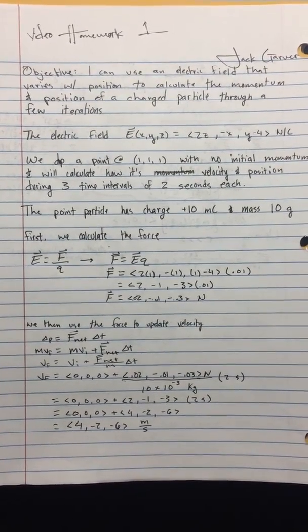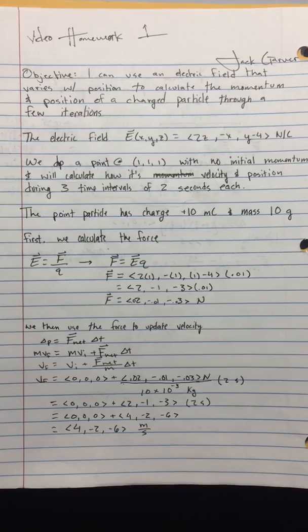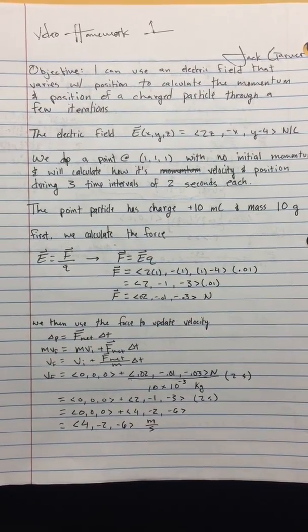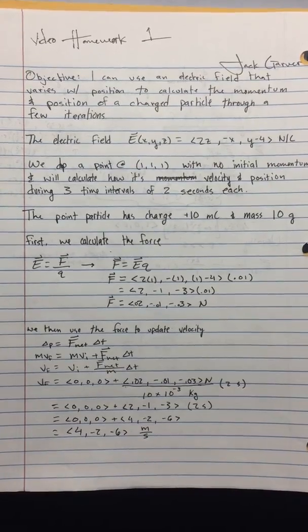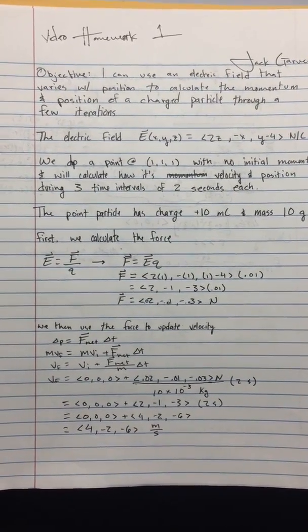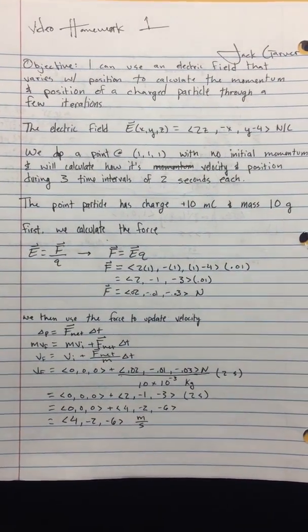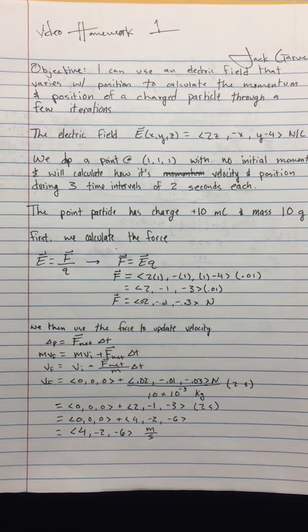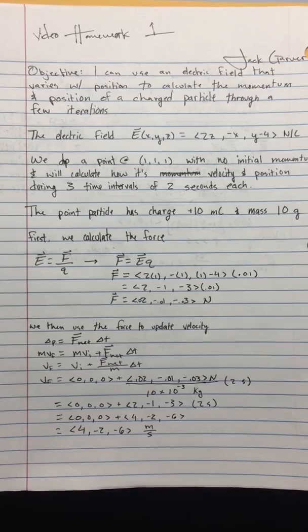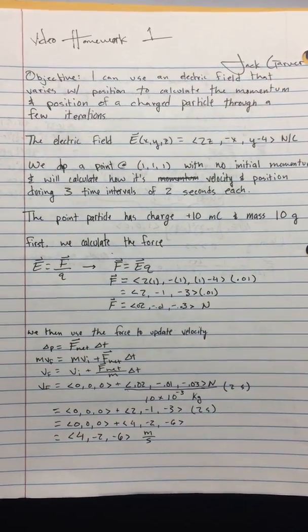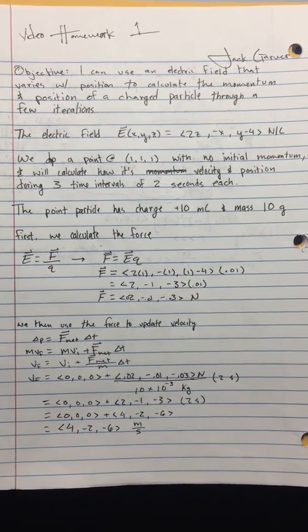Alright, for this problem we have the objective of using an electric field that varies with position to calculate the momentum and position of a charged particle through a few iterations, in this case 3. We are given the electric field E of xyz equals 2z, negative x, and y minus 4 newtons per coulomb.